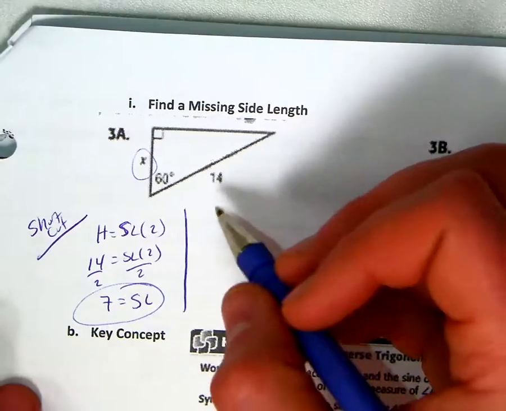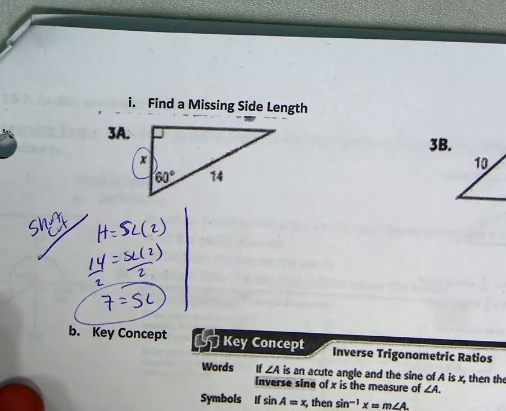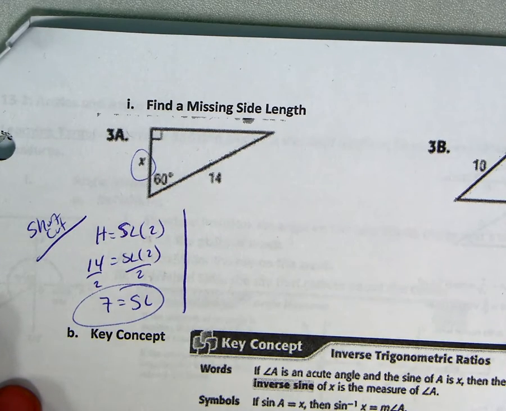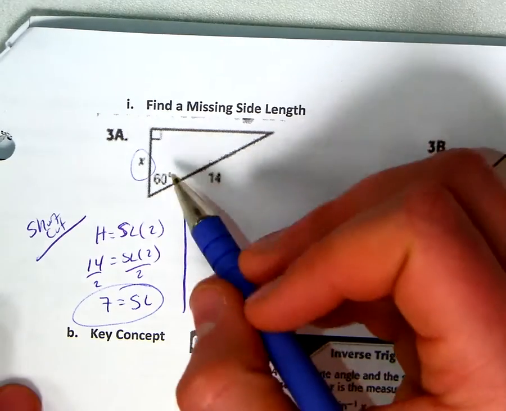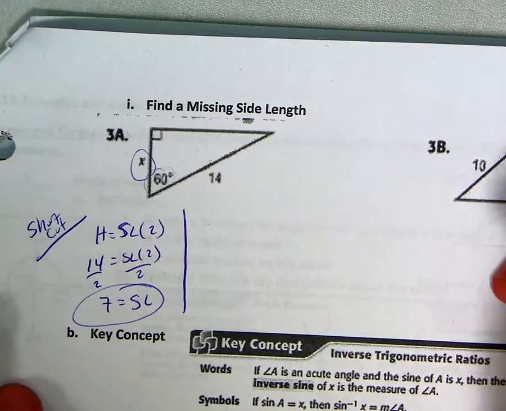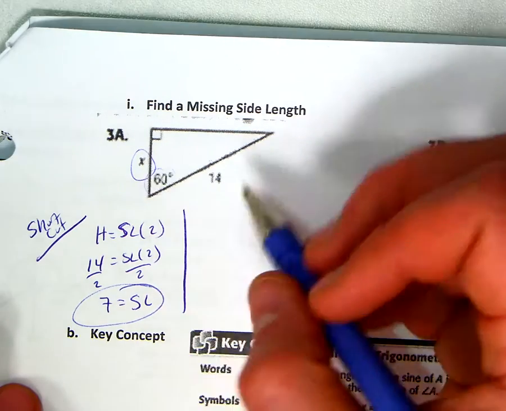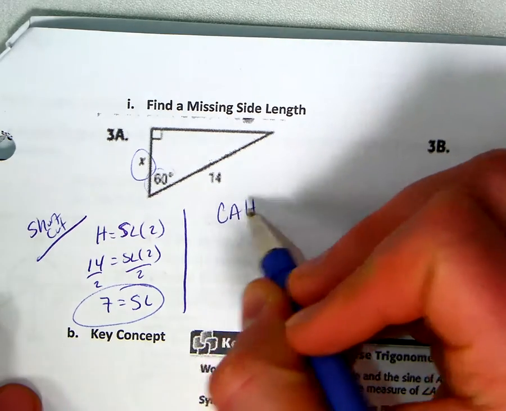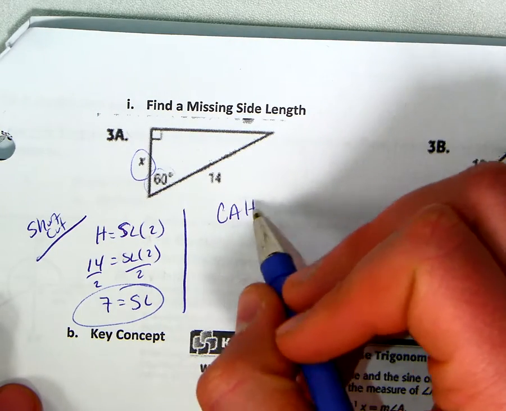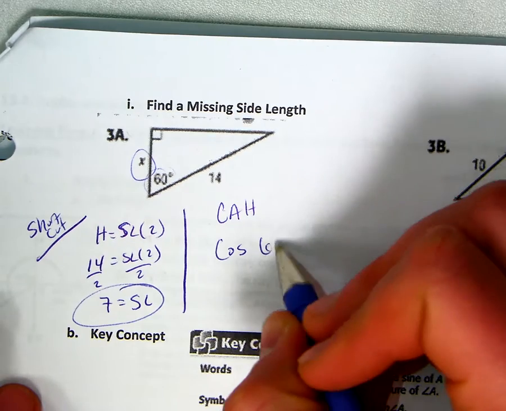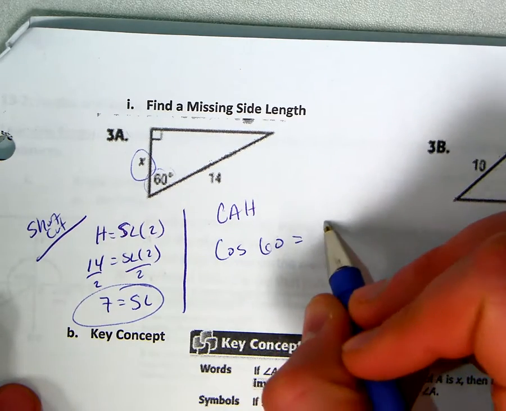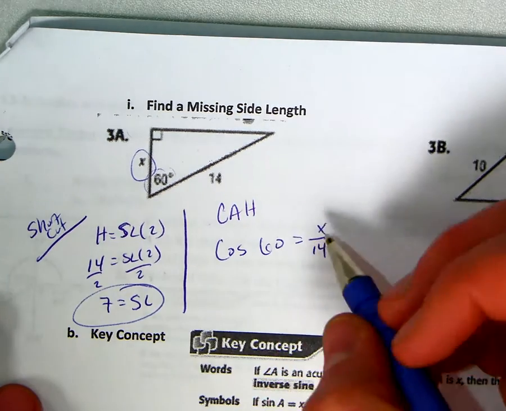All right. The other way we would do this is the actual trigonometric way, and that's where we're looking at this angle right here, 60, and I have that hypotenuse. I'm looking for the adjacent, so I'm going to use adjacent over hypotenuse. I'm going to use cosine 60 equals x over 14.